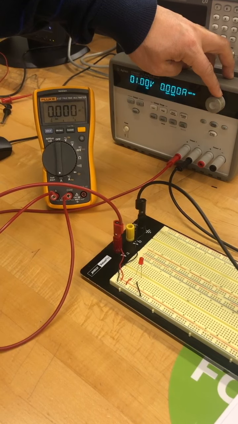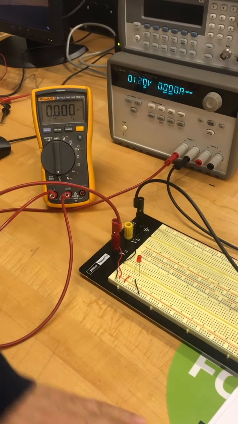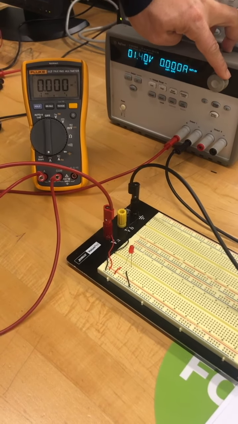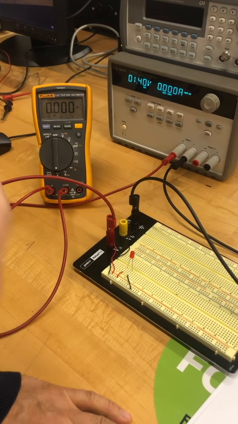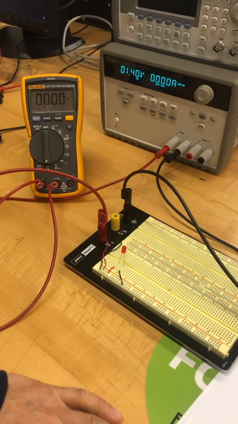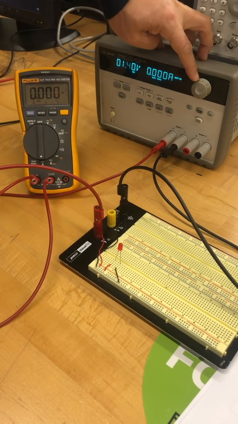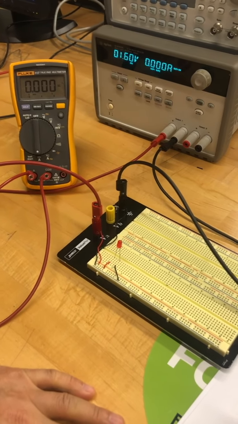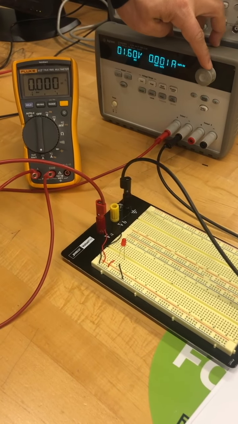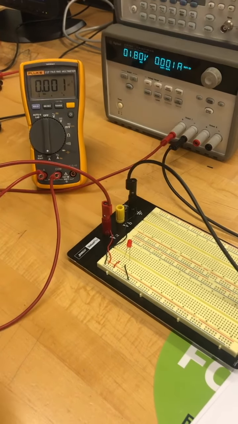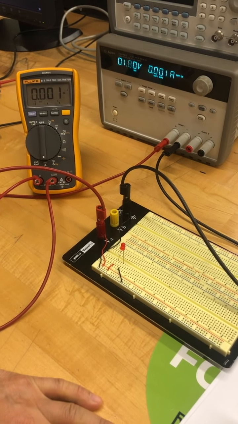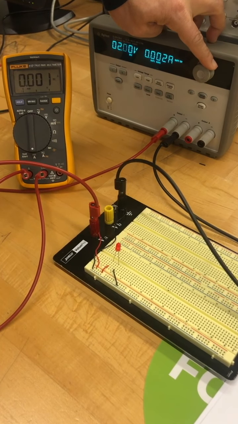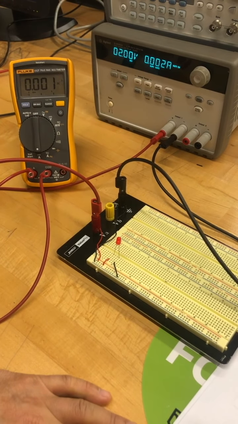Then I'm going to go to 1.2. Still, I don't see any current. 1.4, I try to see a current, but still I'll take it as 0. It just flickered for 1 milliamp. Then I'm going to go to 1.6. Still, I don't see any current. And 1.8, I see 1 milliamp there. All right, and 2, I see 2 milliamps there.